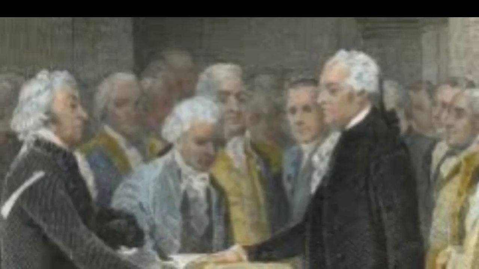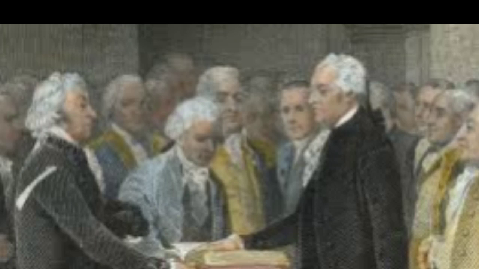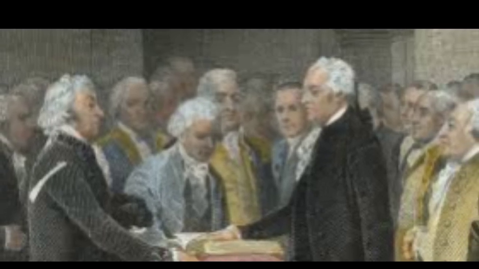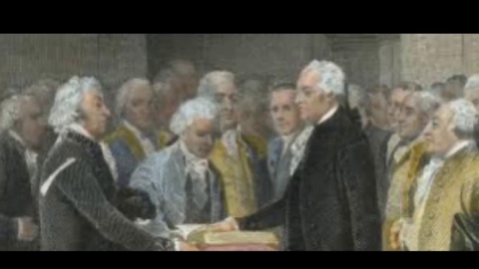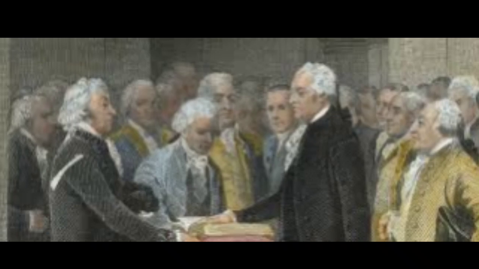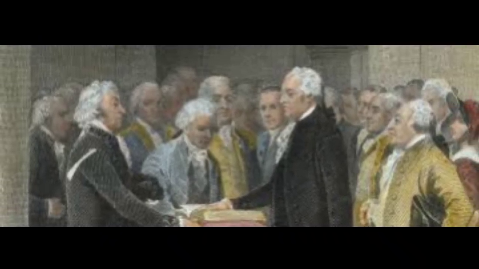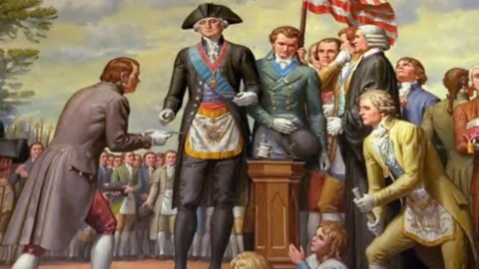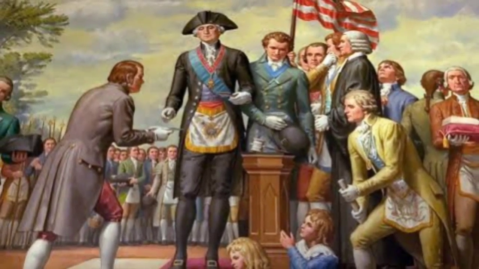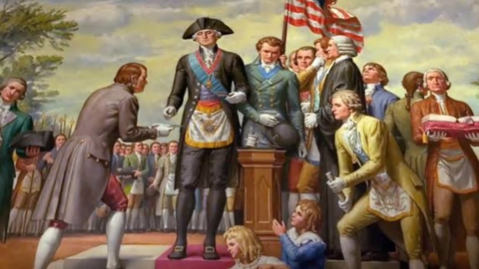2. Jay's Treaty. In 1794, Washington sent John Jay to negotiate a treaty with Britain to address unresolved issues from the Revolutionary War and prevent further conflict. Jay's Treaty helped avert war, but its perceived favoritism towards Britain generated significant controversy and opposition.